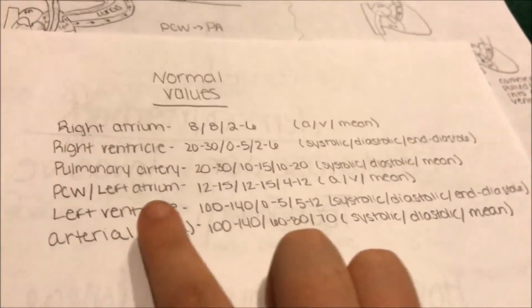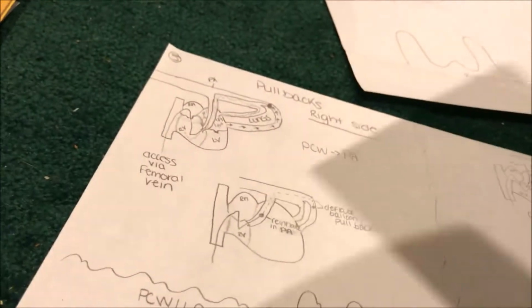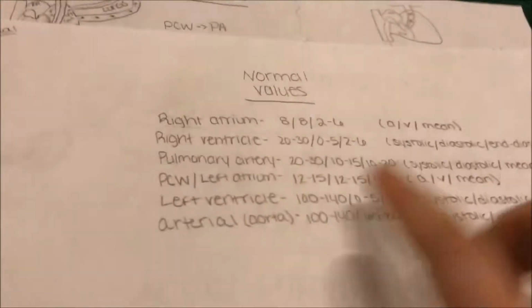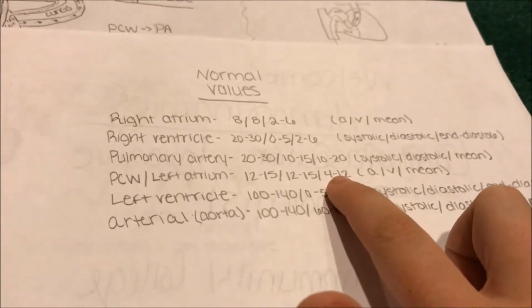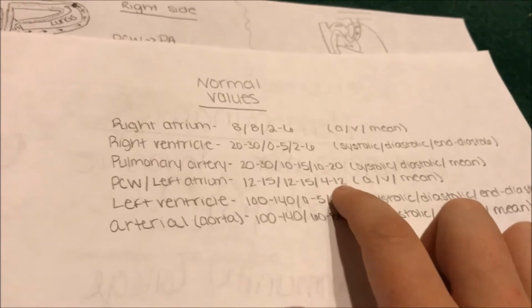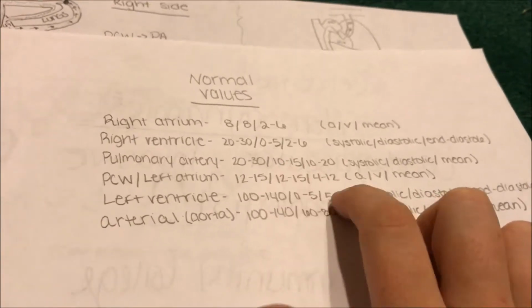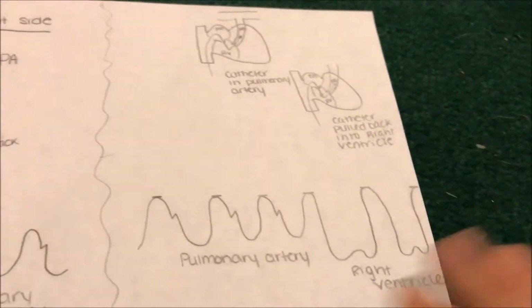It shows the PCW mean is 4 to 12, which equals the pulmonary artery diastolic of 10 to 15. So there's that.